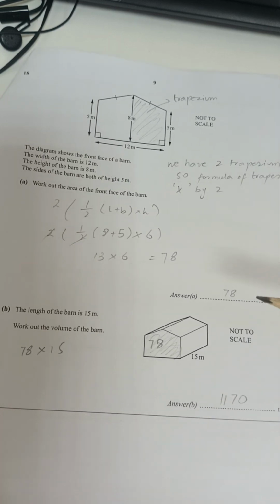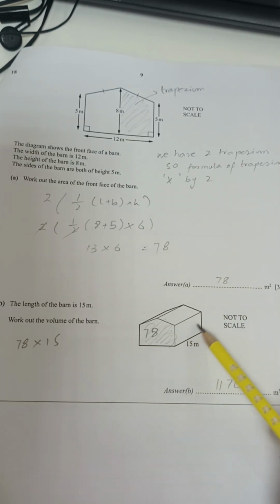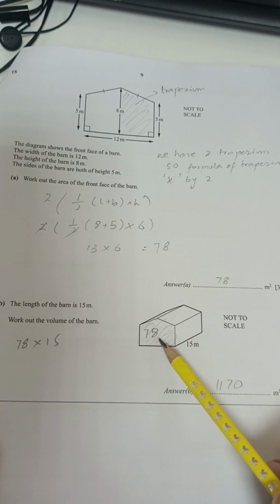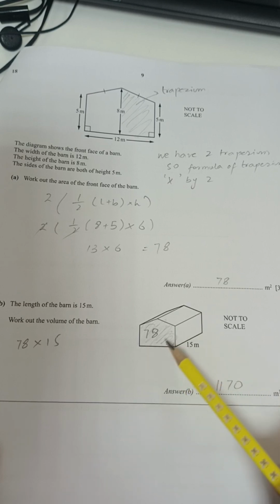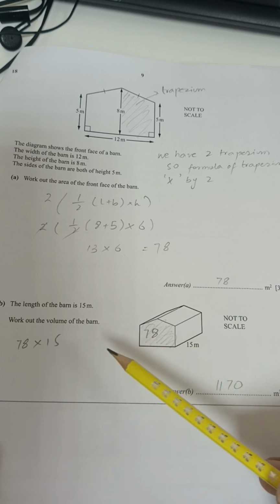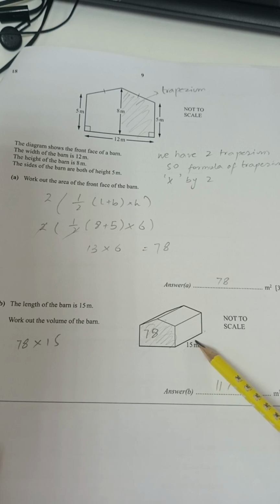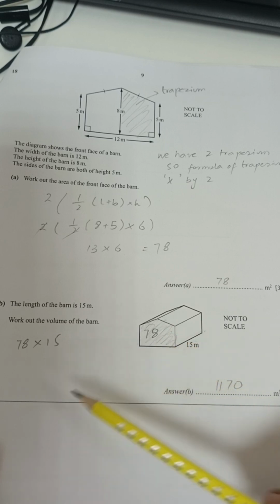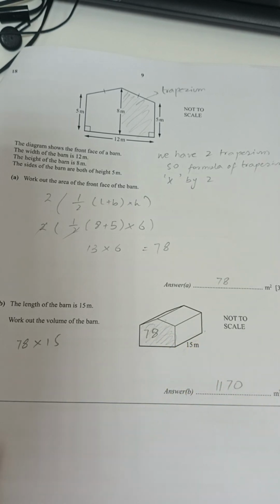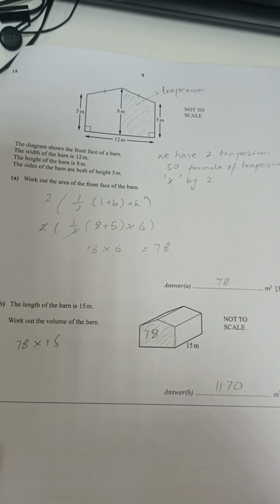Part B says that the length of the barn is 15 meters. So this is now the lengthwise diagram. In part A, we calculated this part of the barn. This diagram is showing the front face. Now you have to calculate the volume. So we have the area over here in the front face. What we will do is simply multiply it with the length of the barn, and this way you'll get the volume. 78 times 15 will be 1170.